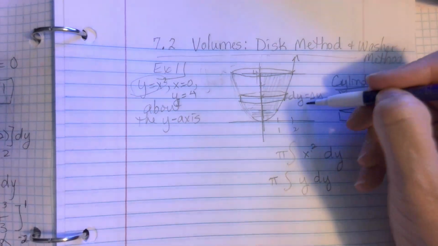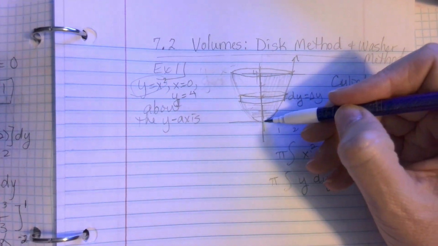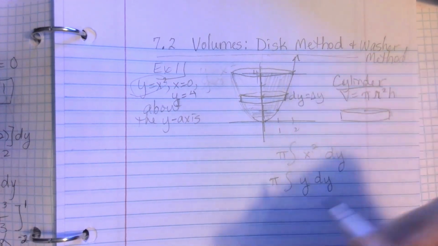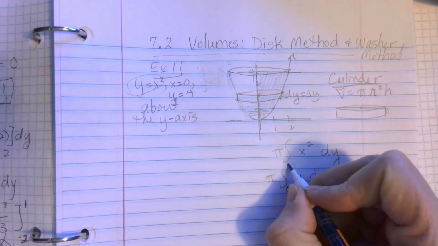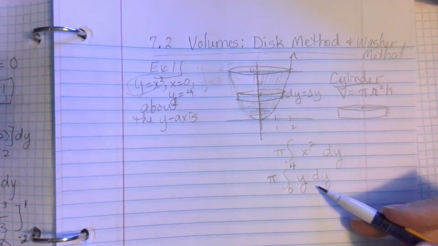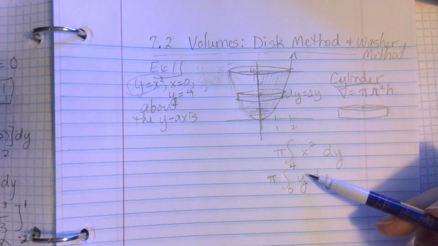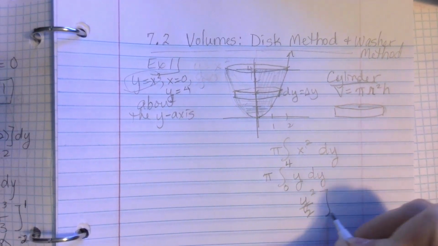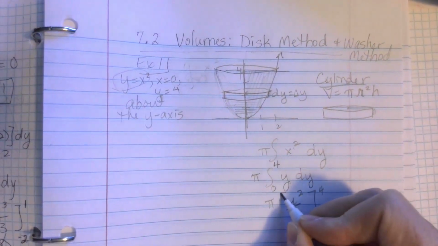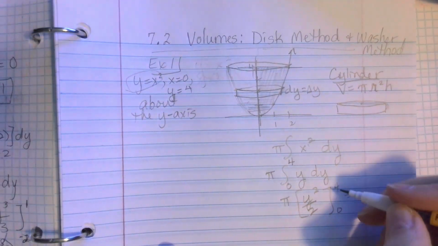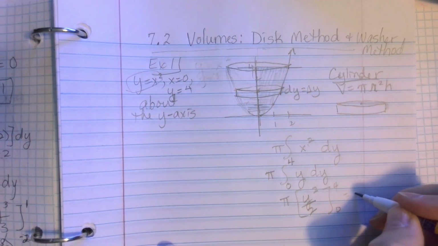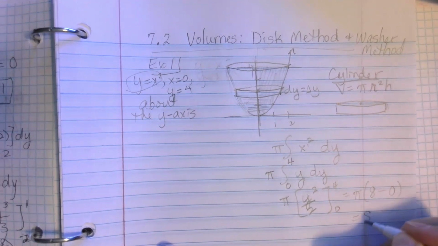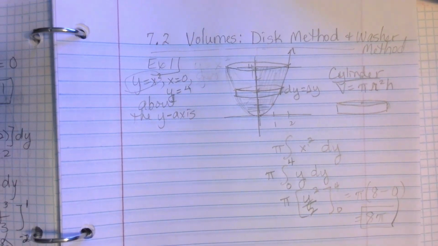If you remember from the area problems, if we're dealing with dy's, the region would go from y equals 0 to y equals 4. Same thing here, 0 to 4. So this turns out to be a very easy integral. The integral of y is just y squared over 2, from 0 to 4. Plug in the top first. 4 squared is 16, over 2 would be 8. Minus 0. That volume is 8 pi.